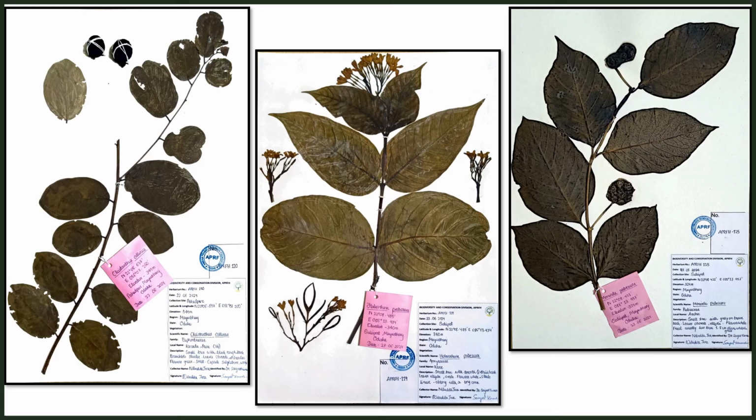You can see here it is attached with the information. So while drying you have to make sure that there is a tag of the plant, of where it is being collected from, the GPS location, and then the date, especially when the plant is unknown to the person. So it is important.